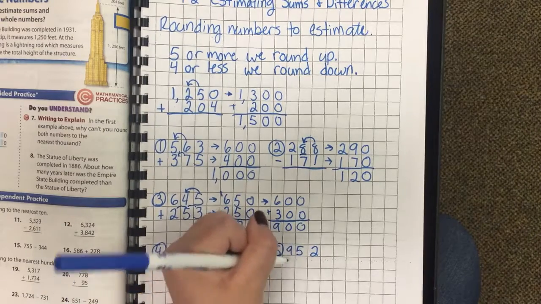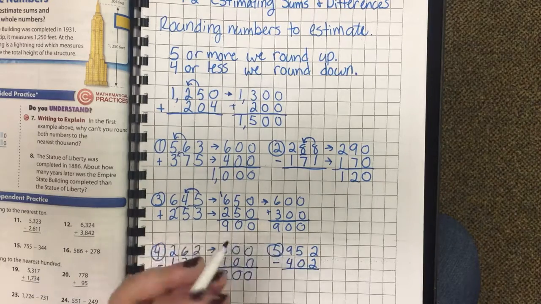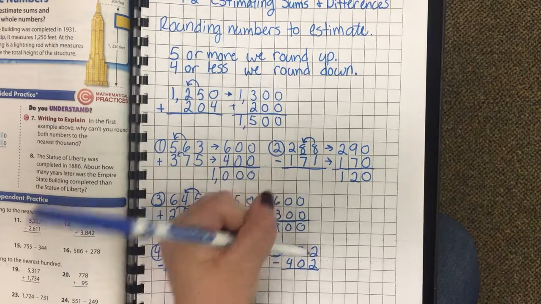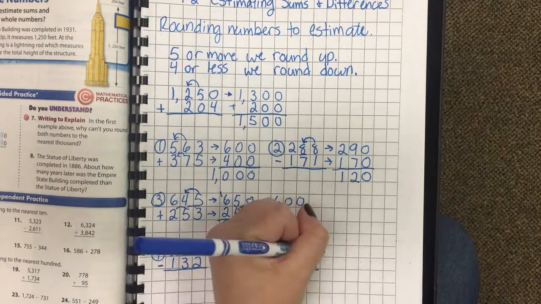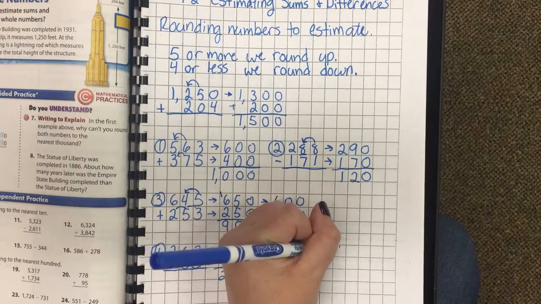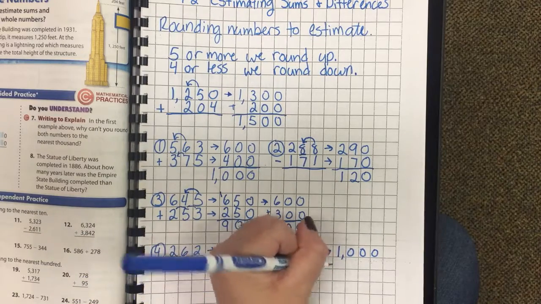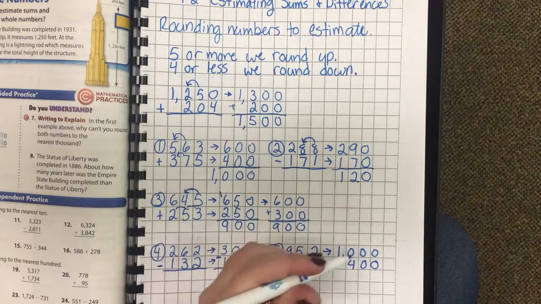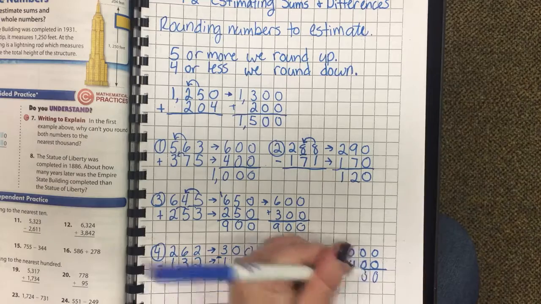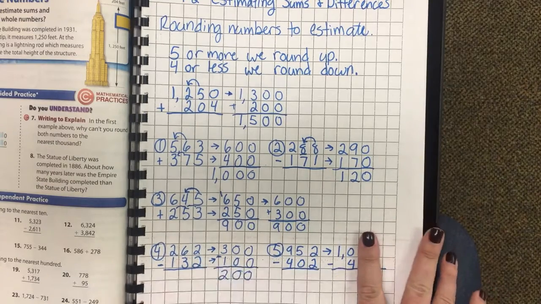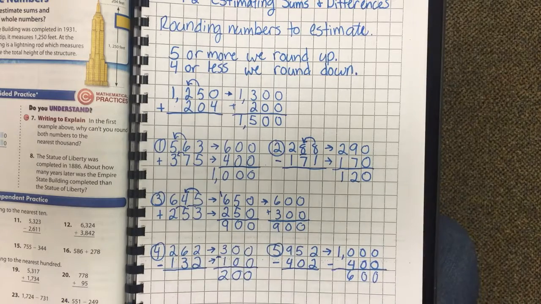952 minus 402. All right. 952, am I going to round this to the nearest 100 or should I round this to the nearest tens? Hundreds. 952 will become 1,000. 402 will become 400. Make sure we're putting our numbers in our boxes correctly. Okay, 0 minus 0, 0, 0 minus 0, 0. 10 minus 4 is 6. So 600. There we go.